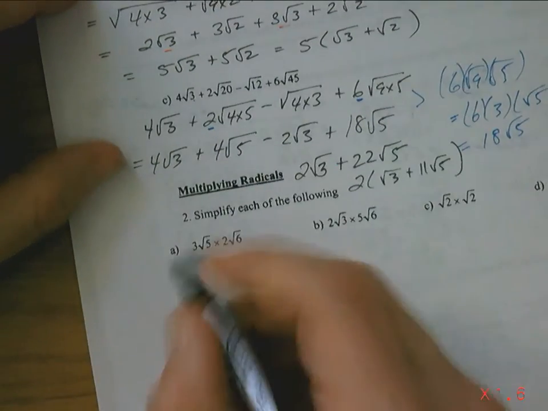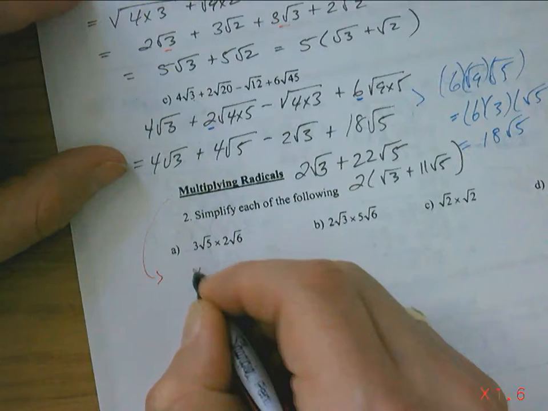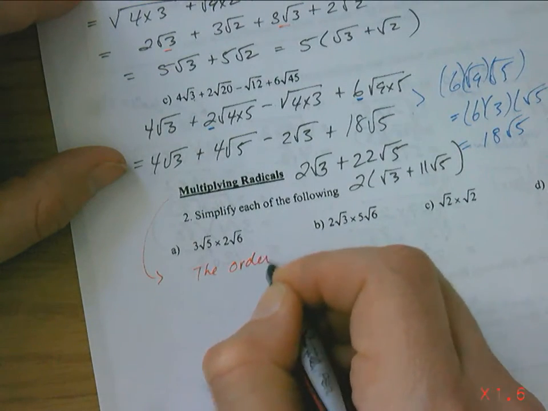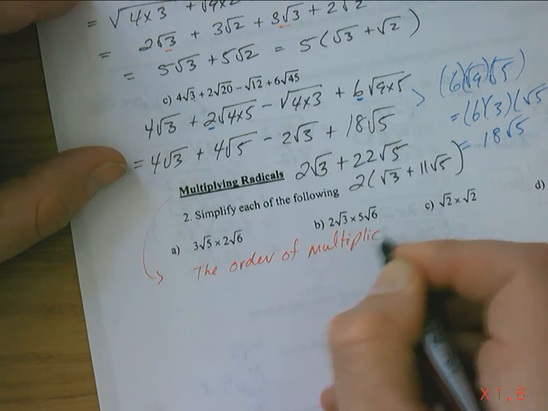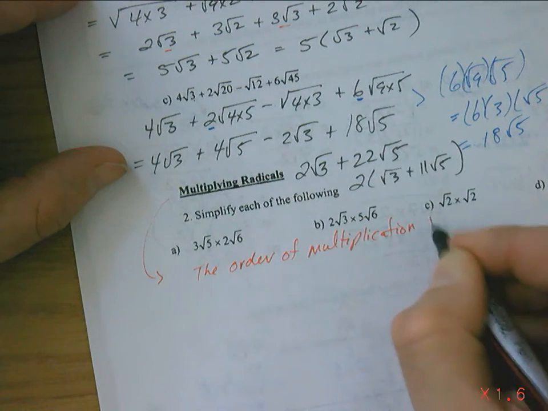Let's talk about multiplying. Now, I have to tell you, when you multiply radicals, the order of multiplication does not matter.